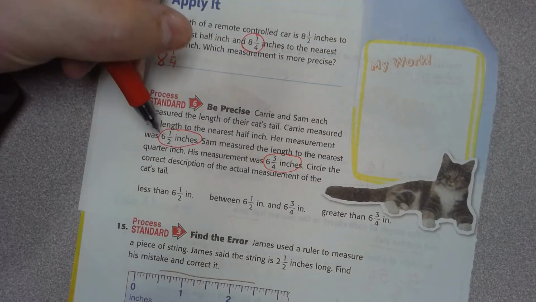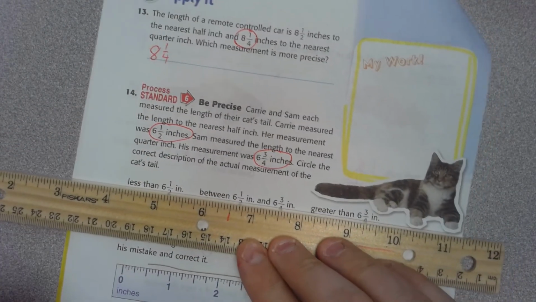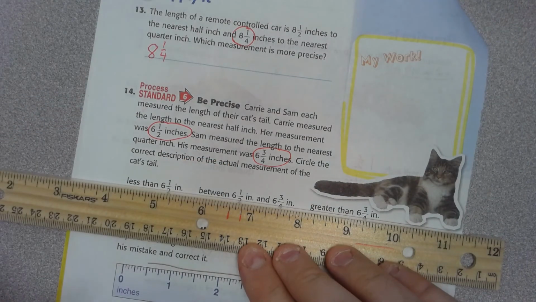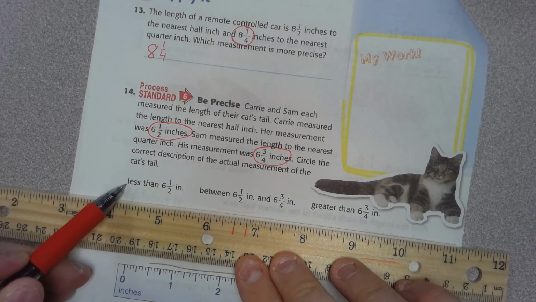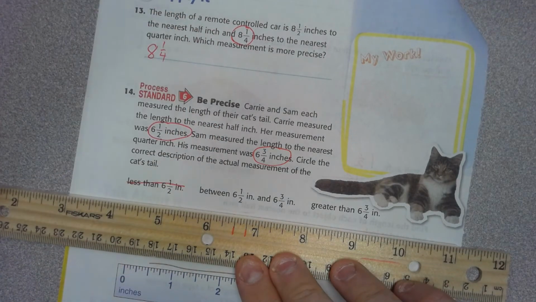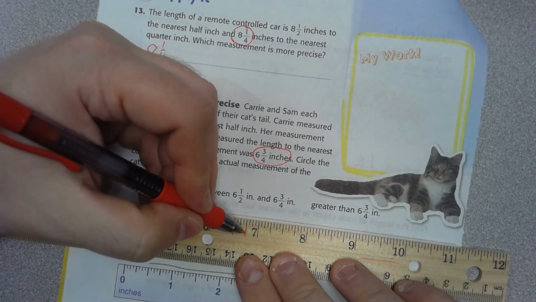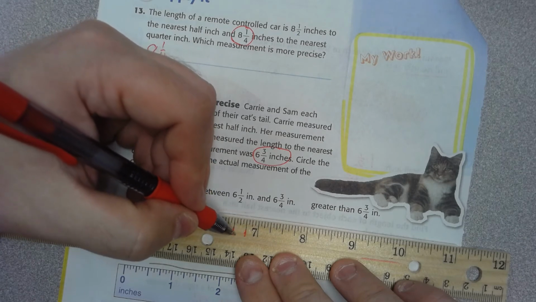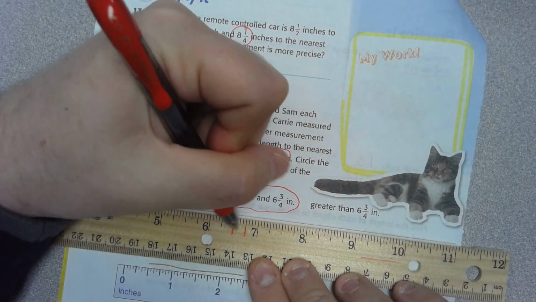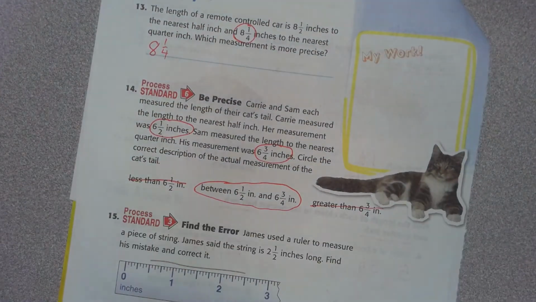Less than 6.5. Well, again, if we look at 6.5, here's 6.5 right here, right? And then the other guy measured his 6 3/4. So could this be right? Less than 6.5? Well, she measured that, so that can't be it, right? So that's wrong. Between 6.5 and 6 3/4. Well, here's 6.5, 6 3/4. Could that be somewhere in between there? I think so, right? Greater than 6 3/4. Well, she's got 6.5, so then it would be this way. So that can't be it either, right? So there you go.